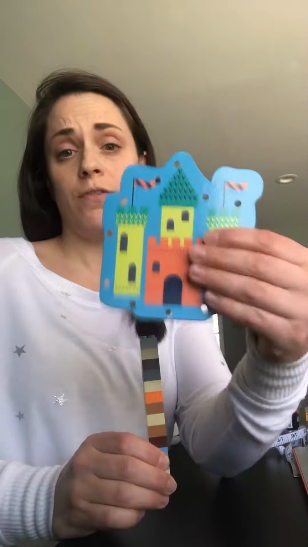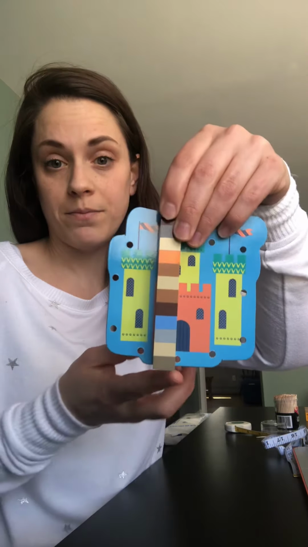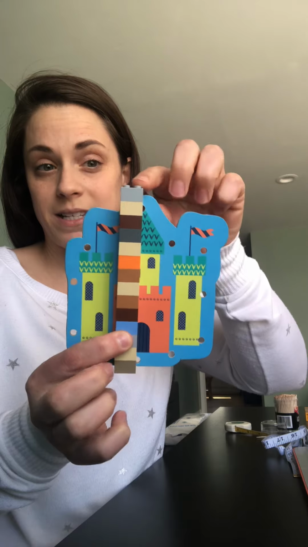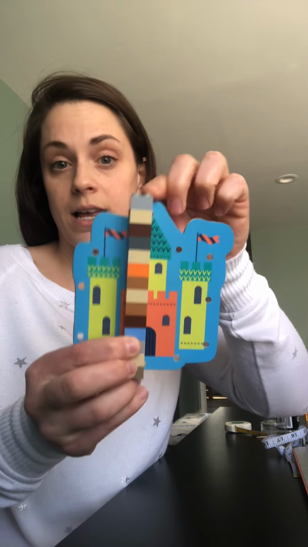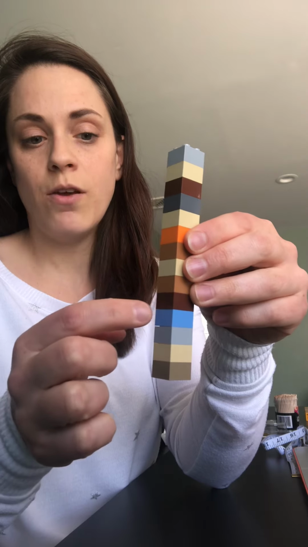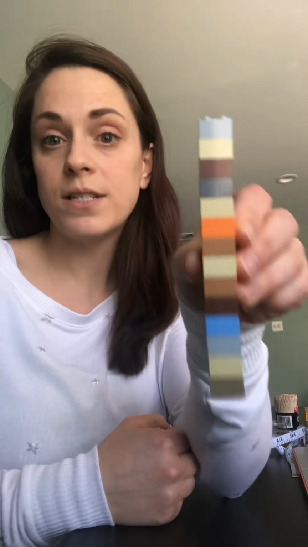Rule number 2 is when you measure, you need to line up your tools with what you're measuring at the bottom. So if I wanted to measure this castle here, I would line up my tools at the bottom. See that there? They're lined up. And then I want my tools to go all the way to the top, as close as I can get. And then I know that my castle is this many Legos tall. So let's see, my castle is 1, 2, 3, 4, 5, 6, 7, 8, 9, 10, 11, 12, 13, 14 Legos long.